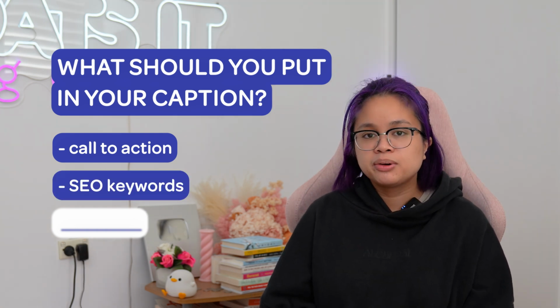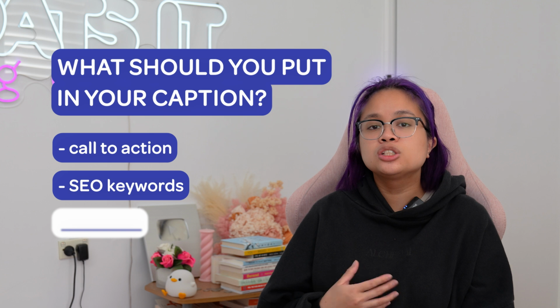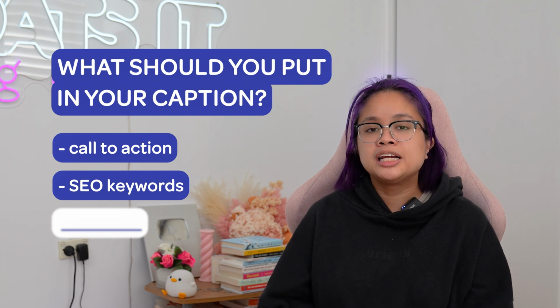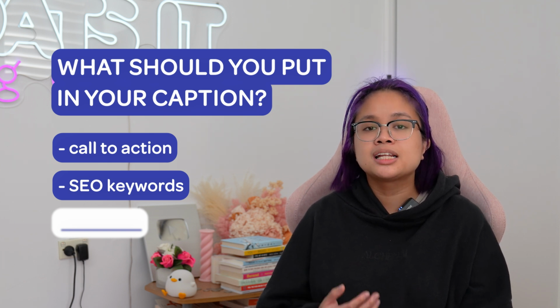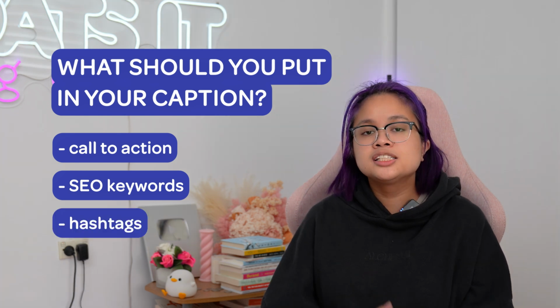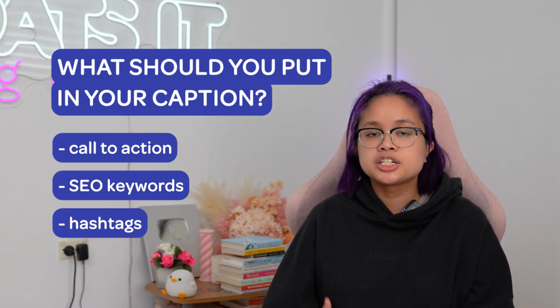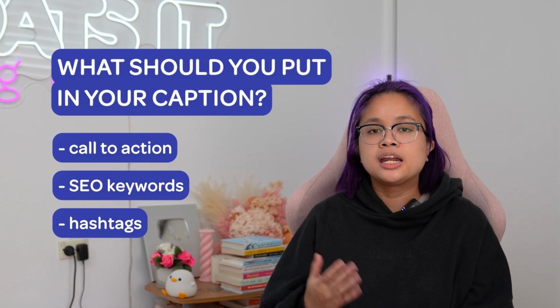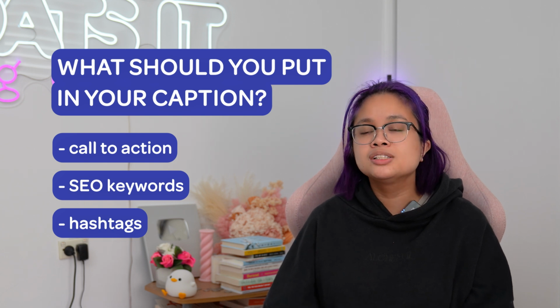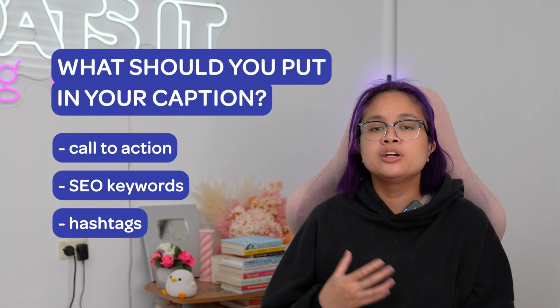You need to put keywords for SEO purposes. This is so that the algorithm can understand what niche and industry your content falls in so that they can push out your content to the right audience looking for that type of content. This is where you can include a hashtag strategy to help categorize your content and include those SEO words as well so that the algorithm can understand where your content lies.